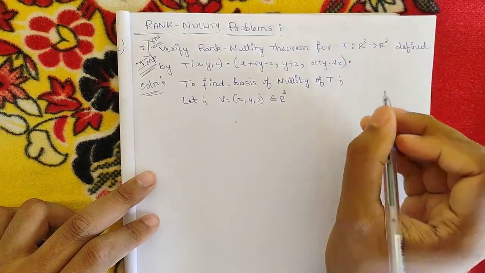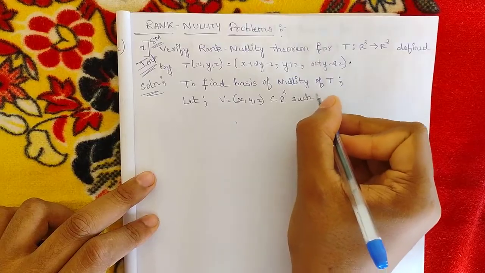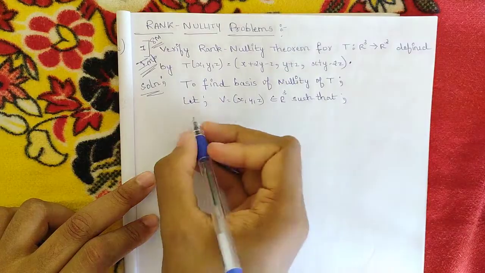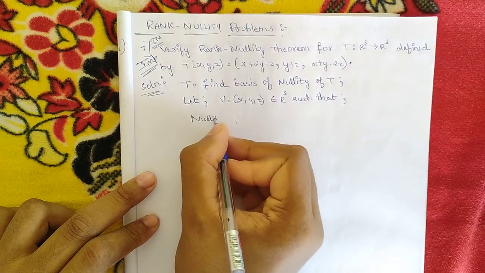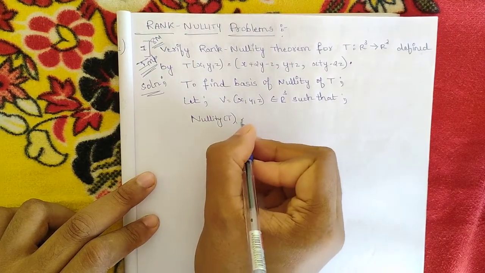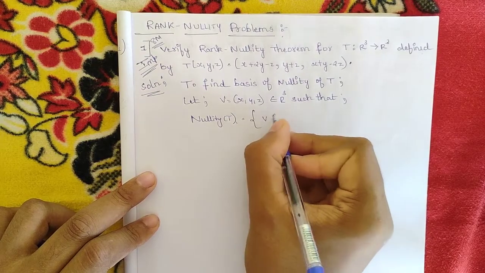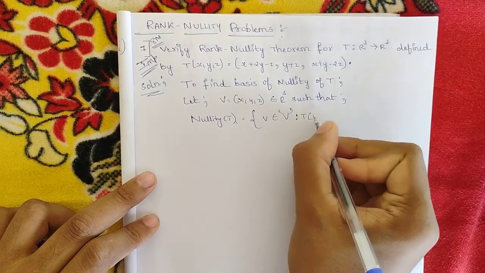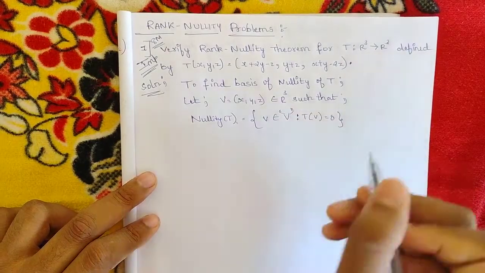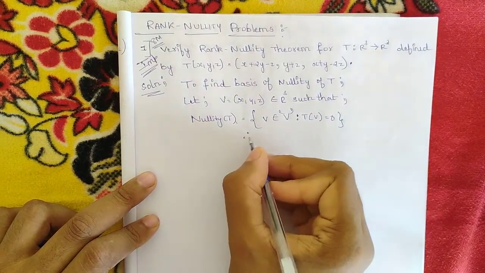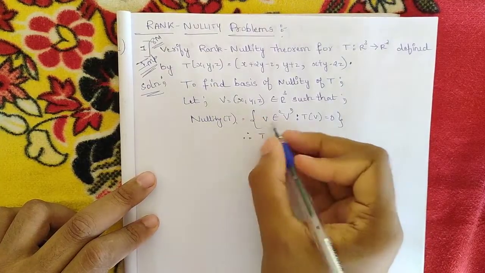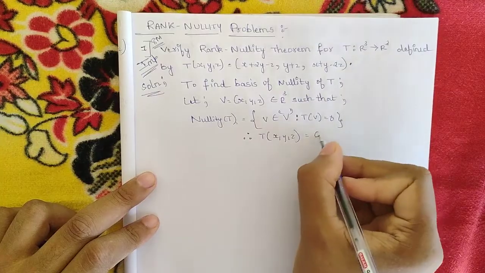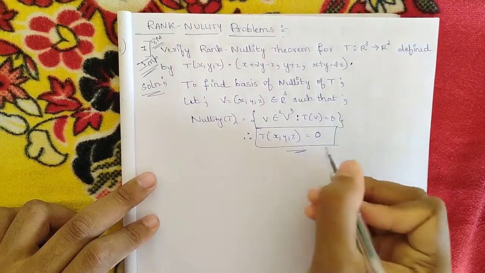Observe carefully what I am writing: the null space of T is the set of v belonging to the vector space V where T of v equals 0. Therefore T of (x, y, z) also is equal to 0.